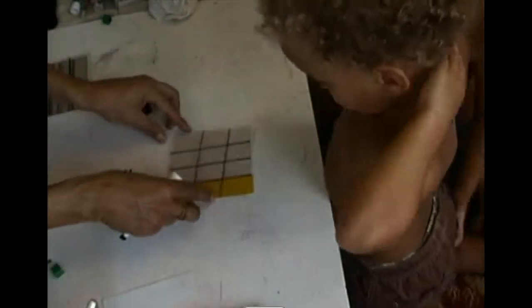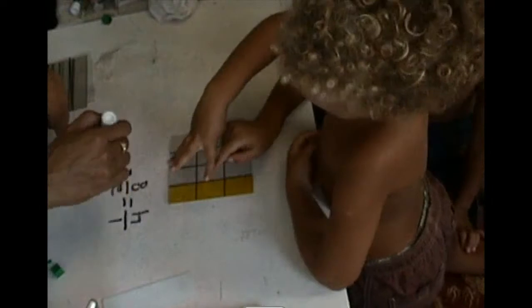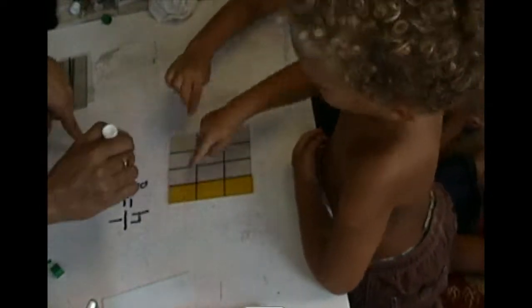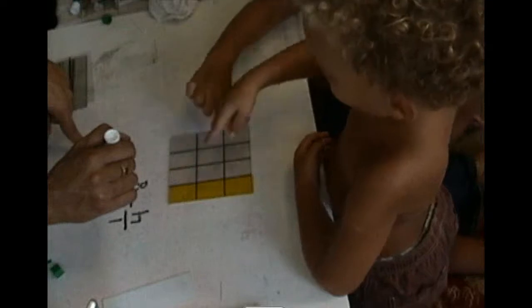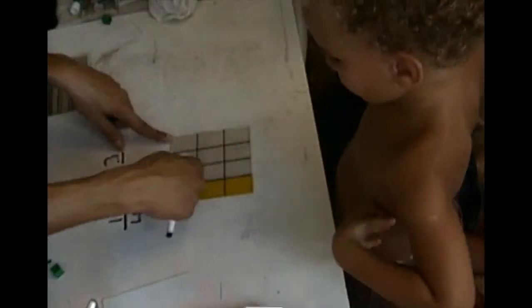Let's keep going. Now what? How many yellow? How many yellows? 3. Good. 3 out of how many? 4, 8, 12. Okay, you can count it either way, right? 4, 8, 12, or 3, 6, 9, 12. Same thing, isn't it?